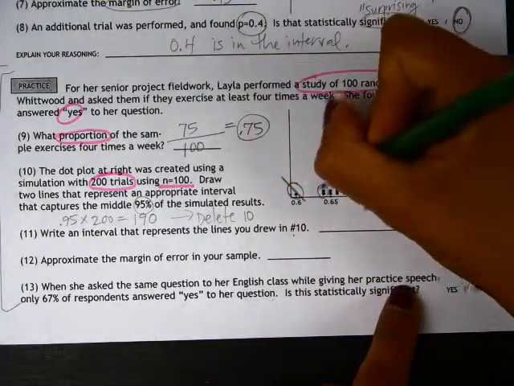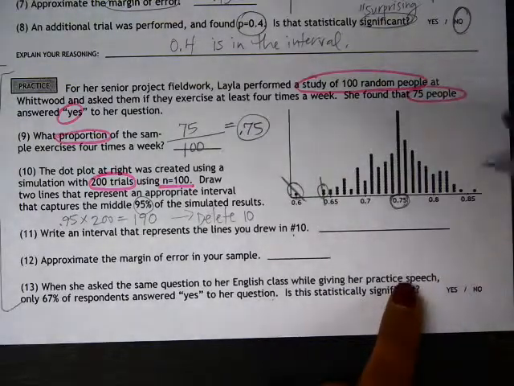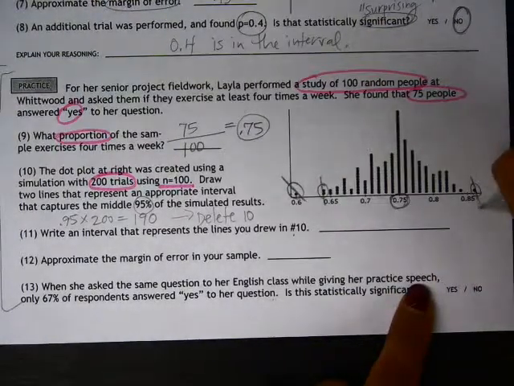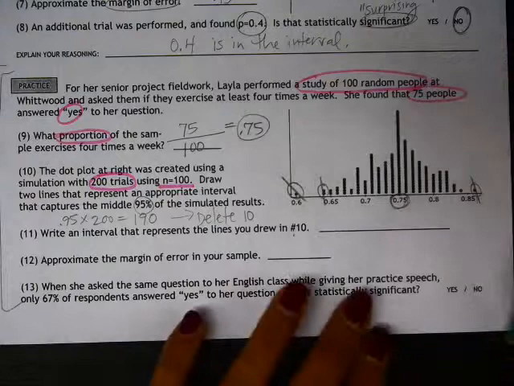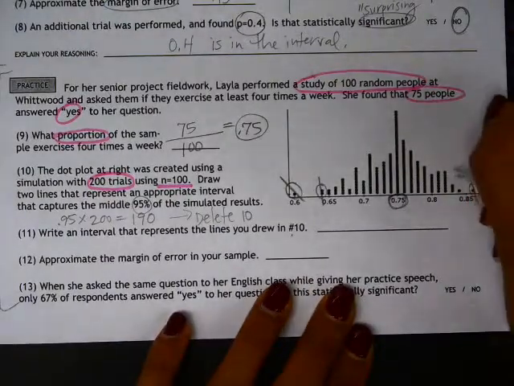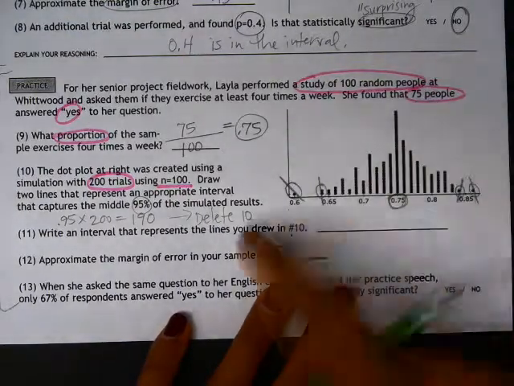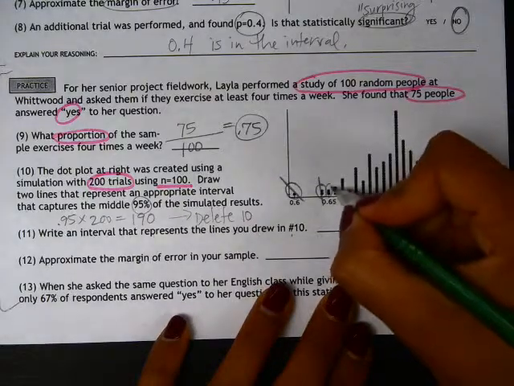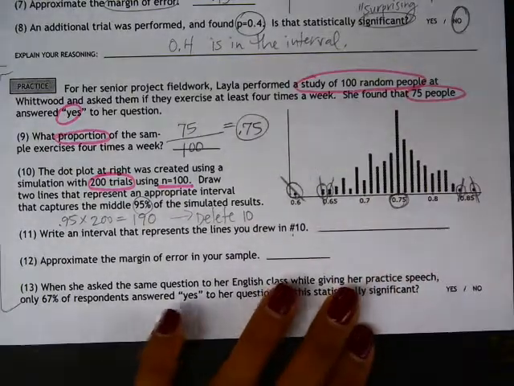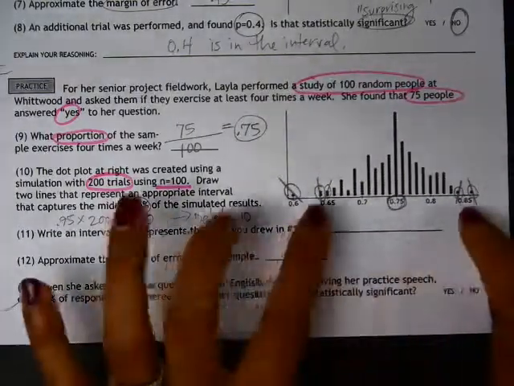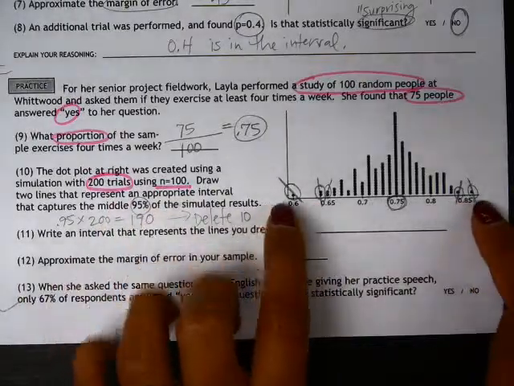So 1, 2, 3, 4, and then if we keep going, 5, I'm trying to get to 10, 6, 7. Let's see where we're at right now. So I've deleted 7 data values. We're getting closer to 10.